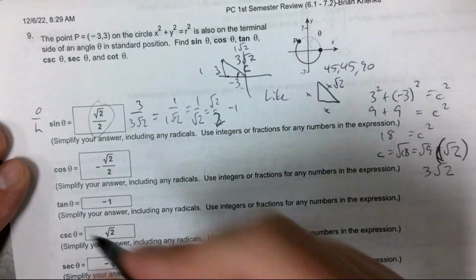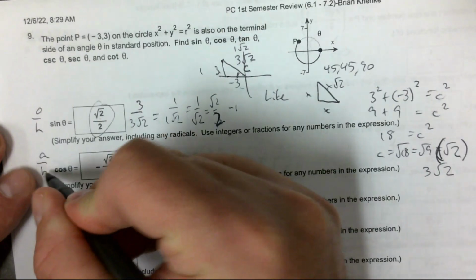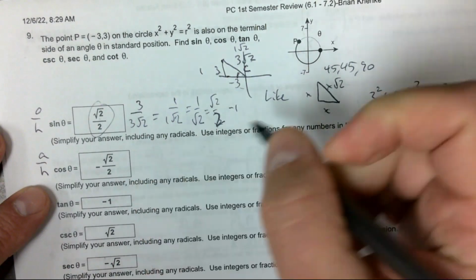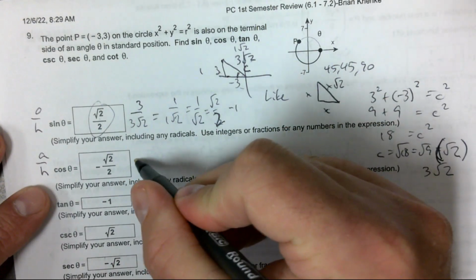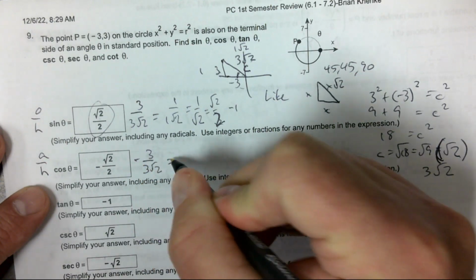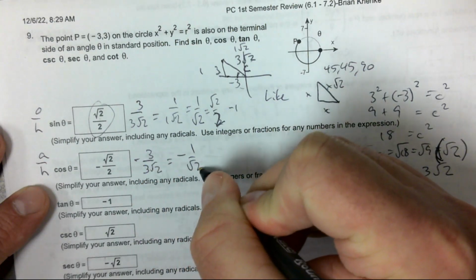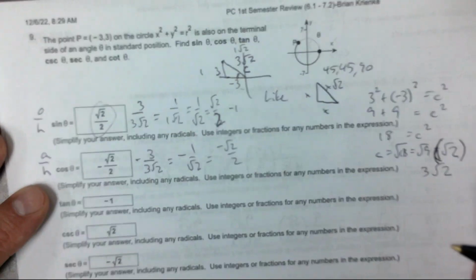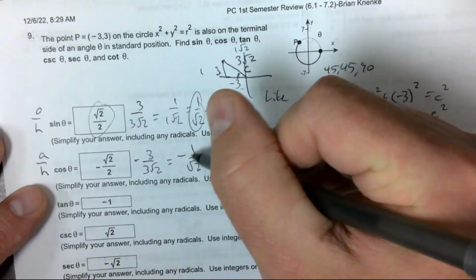And then on this one, we do the adjacent over the hypotenuse, and so that'd be just basically the same thing, which is negative 1 over square root of 2, which is negative square root of 2 over 2. Again, MathXL would accept these answers.